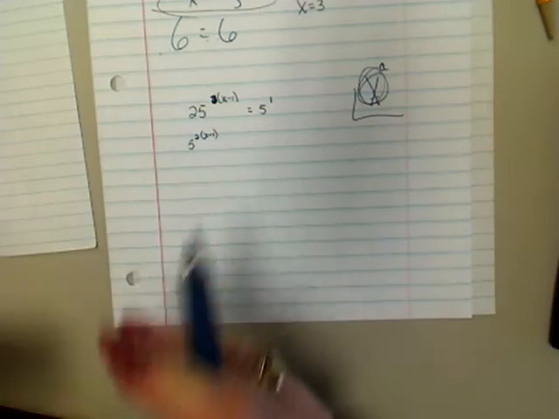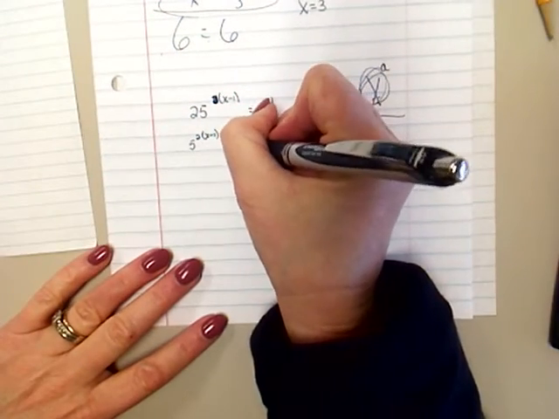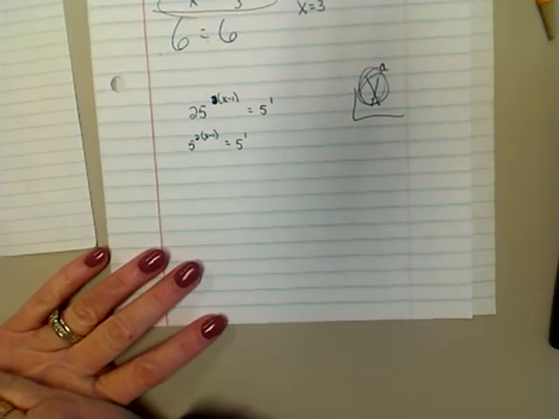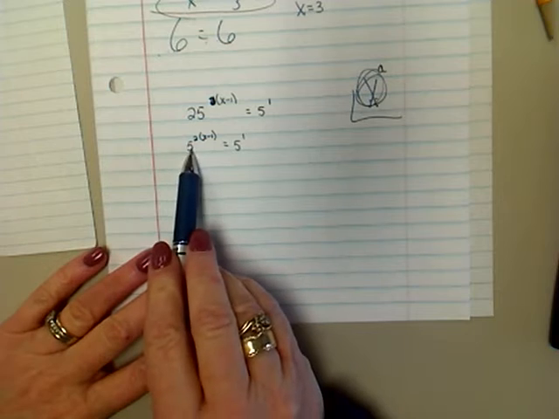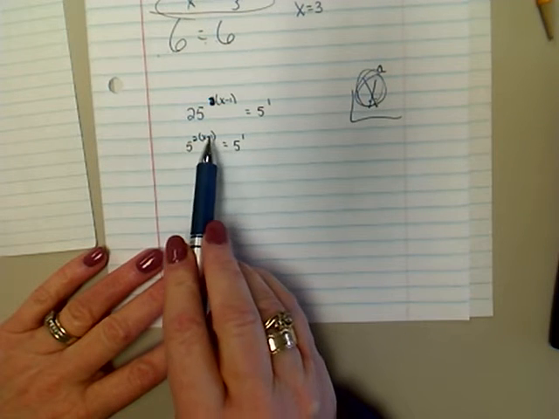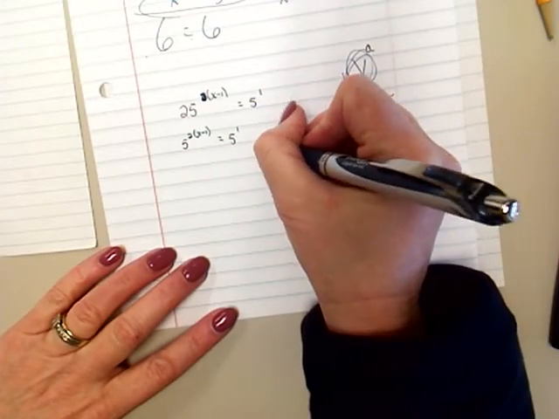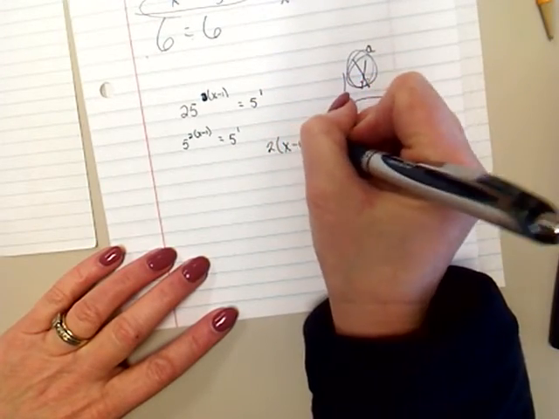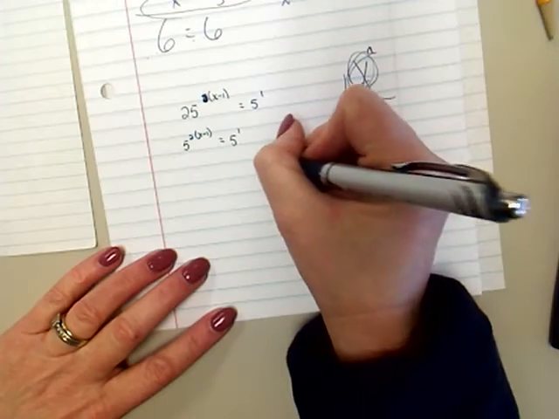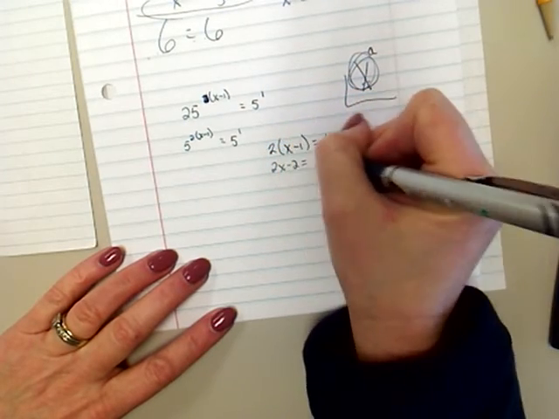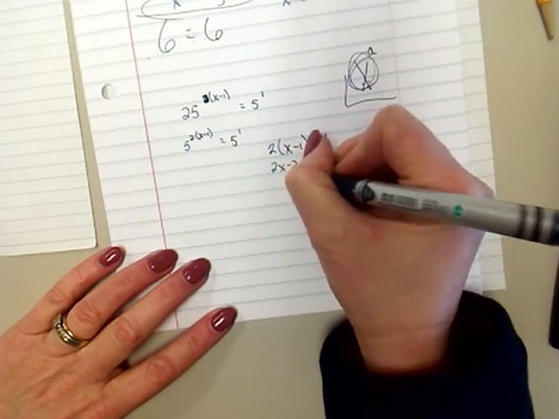That doesn't go away, that's still there. And I'm going to set that equal to 5 to the first power. And now the bases are the same, so to solve for that x, just set those two things equal to each other and solve for x. So 2x minus 1 equals 1. 2x minus 2 equals 1. Add 2.